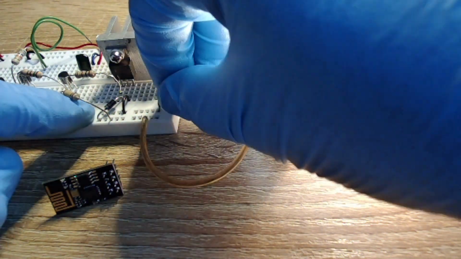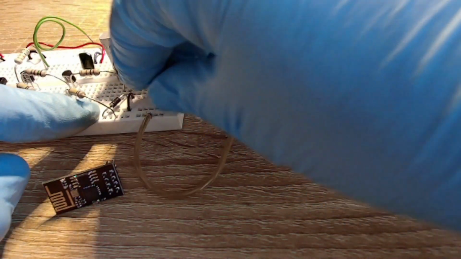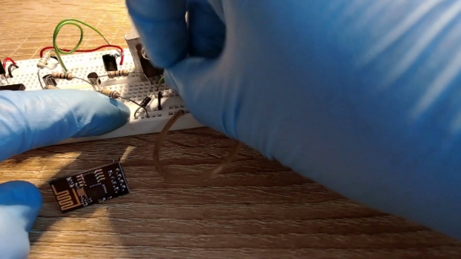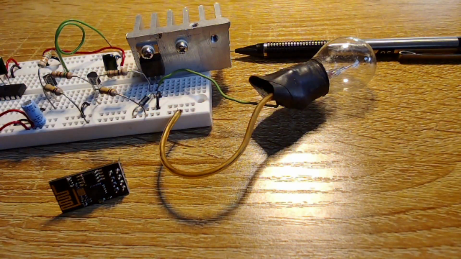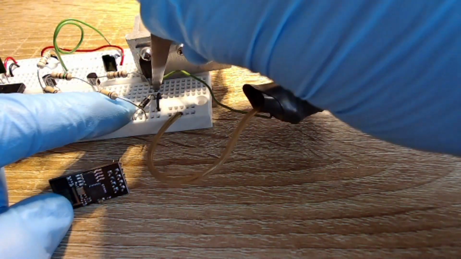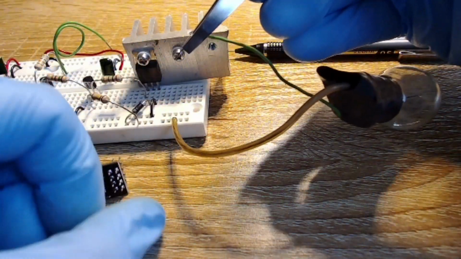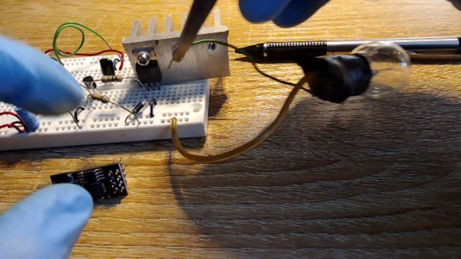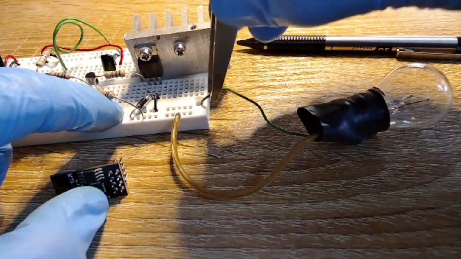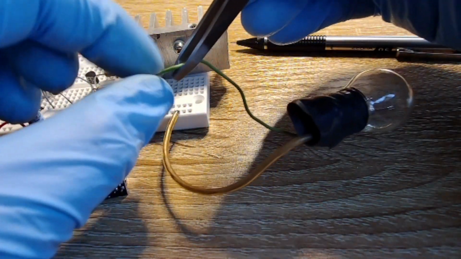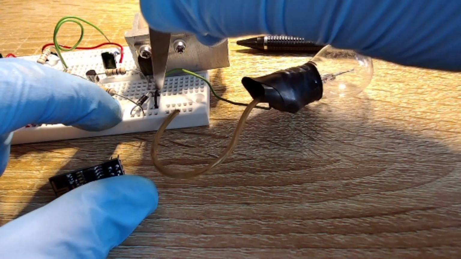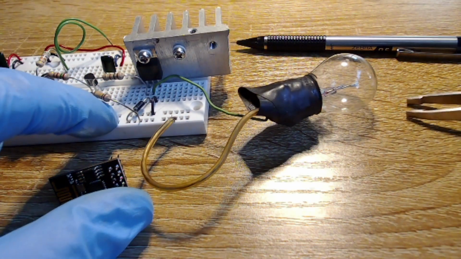Okay, so let's plug it into the output. Now, basically, where I'm plugging it in, you got to use utensils, something like this. I'm plugging it into the middle. Now I bent that around. I'm plugging it into the middle pin of that MOSFET, that big transistor, into the gate of the MOSFET.